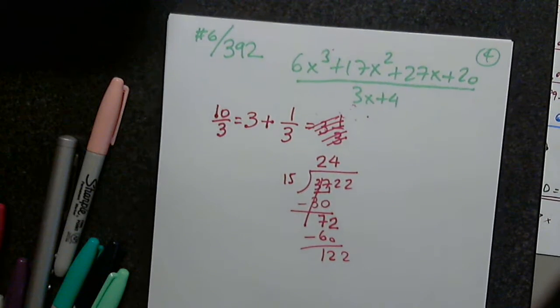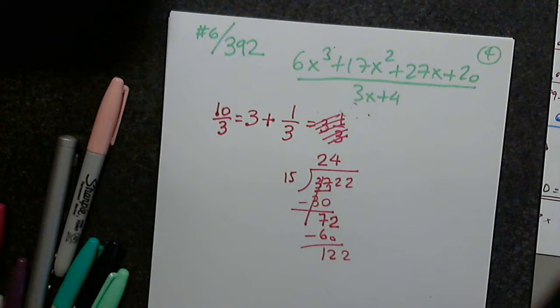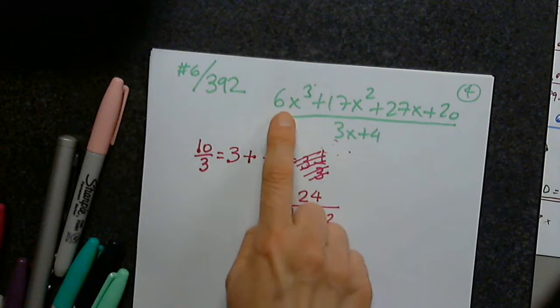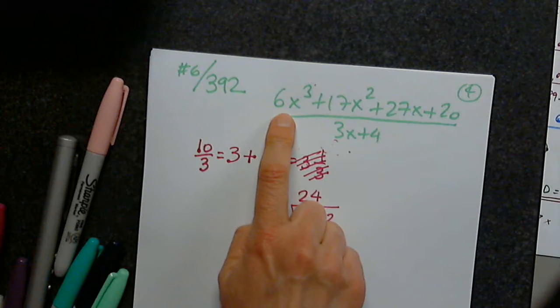Now next question for you is, are both in descending order? They are. Perfect. Is there a missing term from the top? Whatever x is. No. What is the degree of this polynomial? Degree 3. It's not 6. We're not adding degrees.